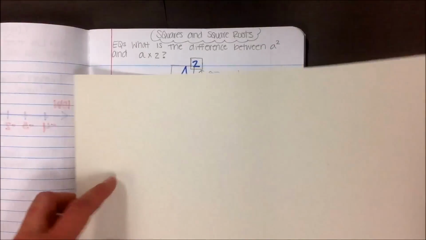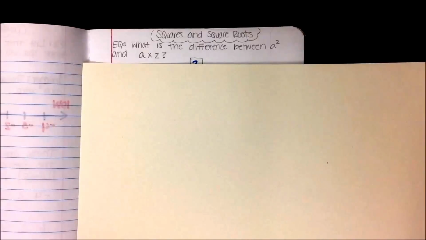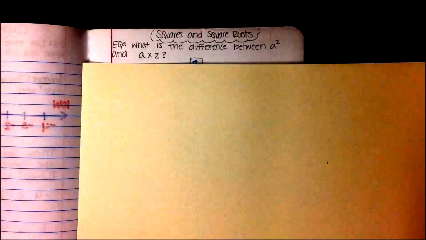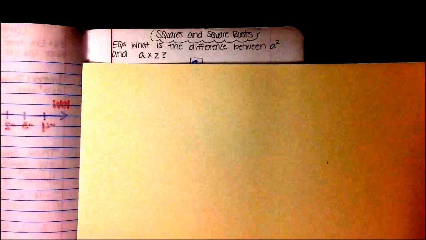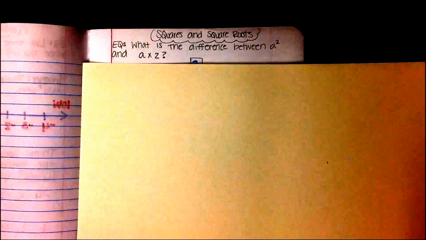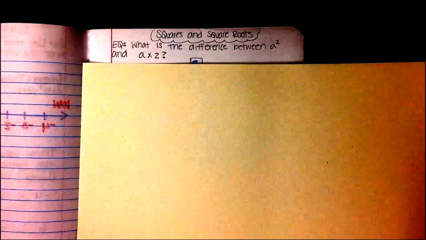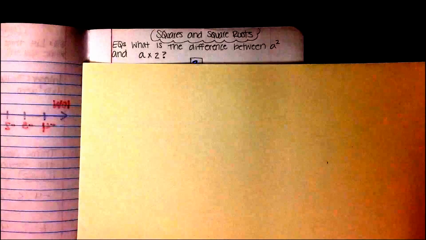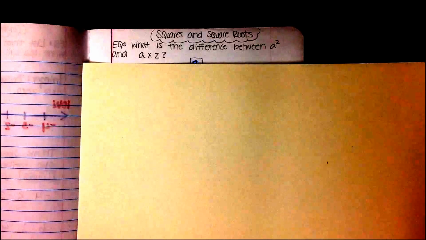Let's see, there we go. Go ahead and copy down the title, Squares and Square Roots, and your essential question. What is the difference between a to the second power, that's a with a little 2 up top, and a times 2?